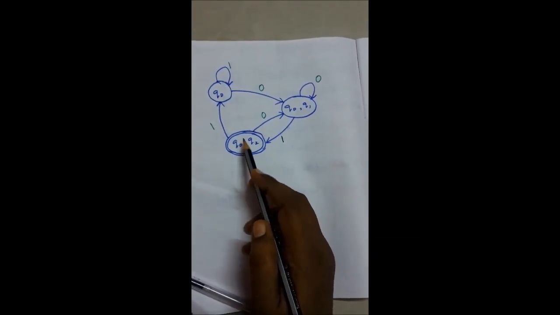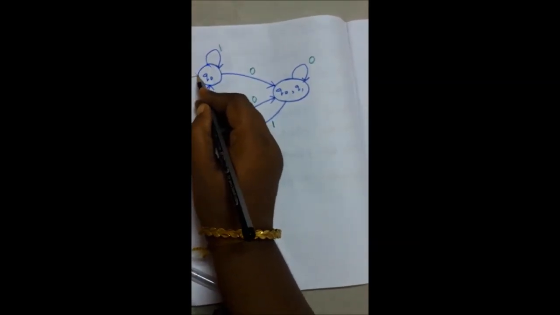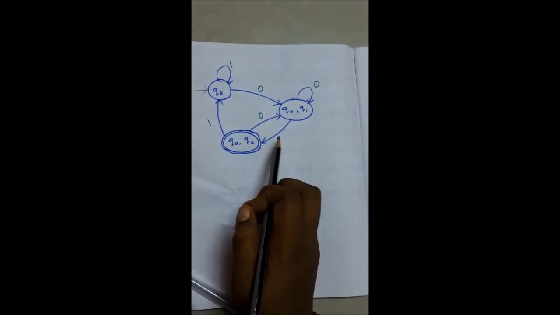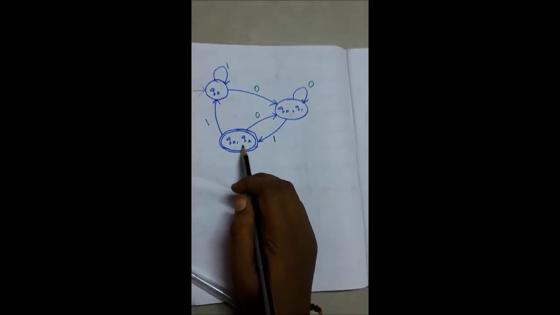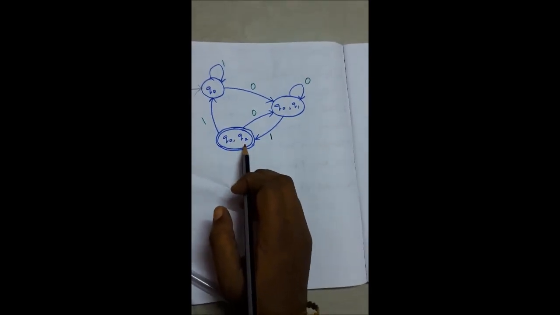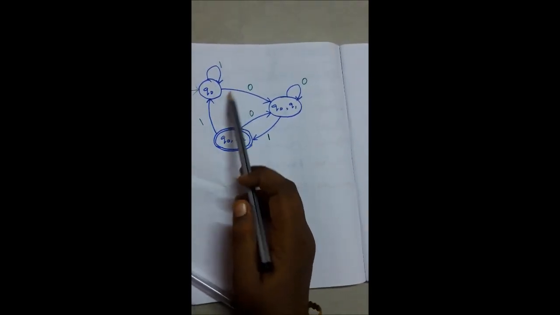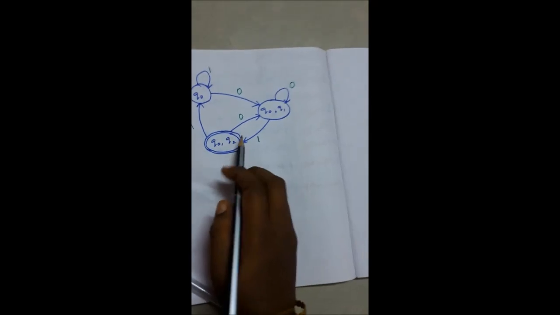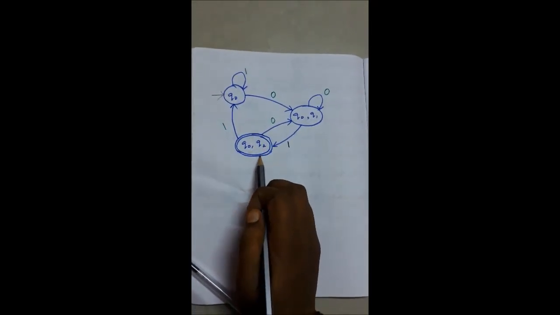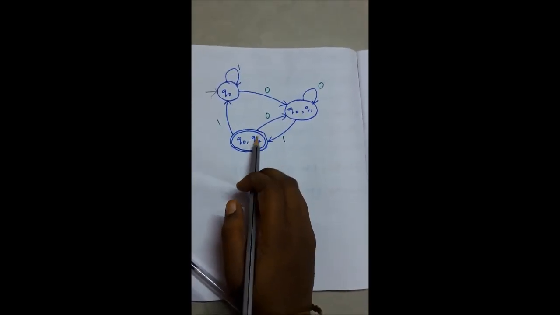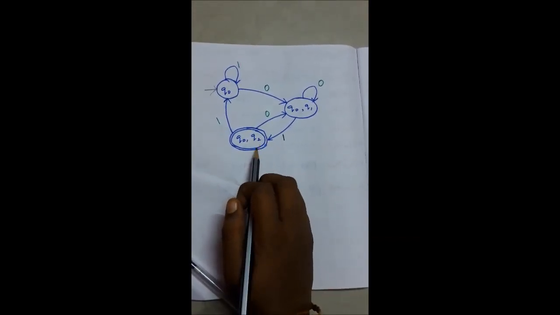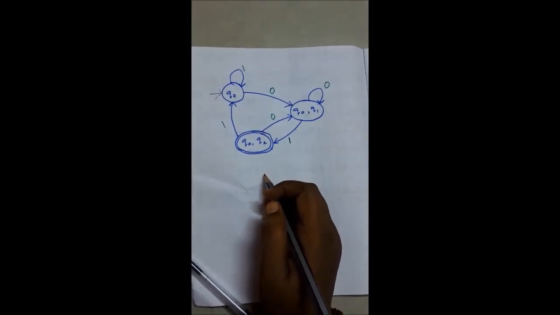Q0Q2. We know that Q0 is the initial state and Q2 is a final state. So here only one Q2 is in the combination, so I have marked it with a double circle, and I have given all the inputs. So this is the final transition diagram. The diagram given was an NFA diagram, and we have converted it to a DFA diagram. So this is the output of our problem. So it's ending here. Thank you.